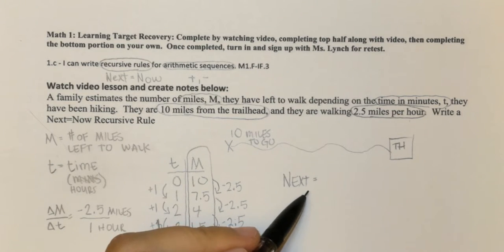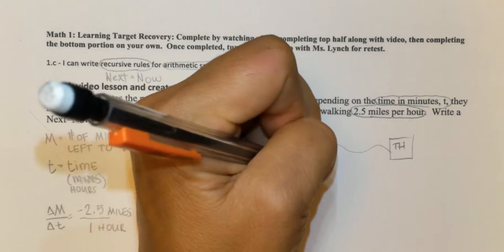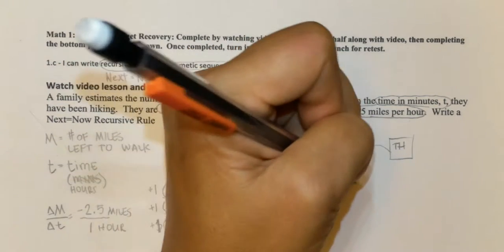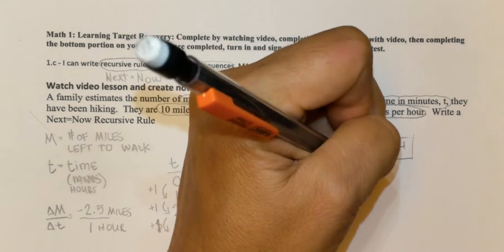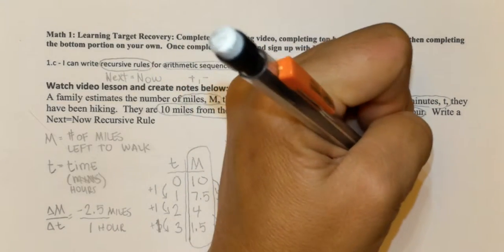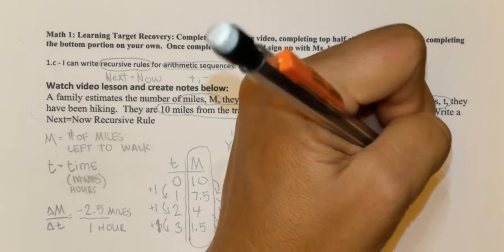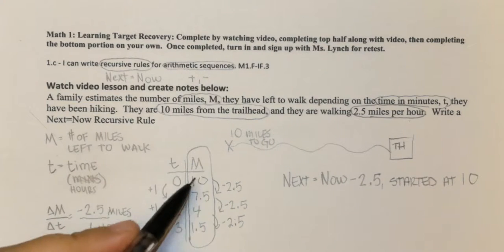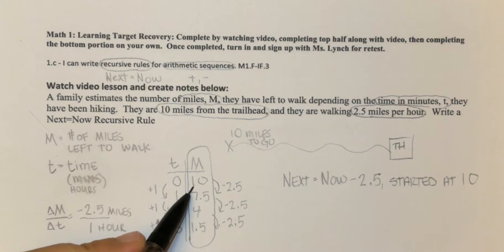The next number is equal to the number that I am now currently at, and I'm going to take away 2.5. And started at 10. When I started this journey, I was 10 miles away.